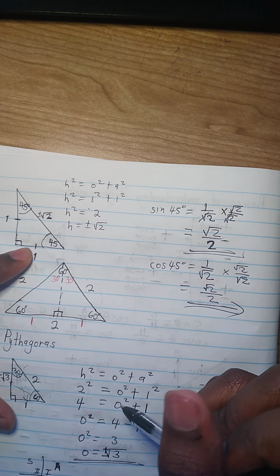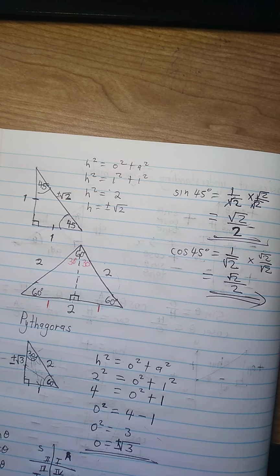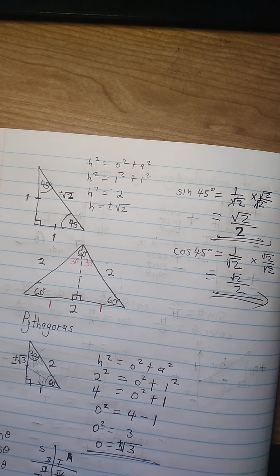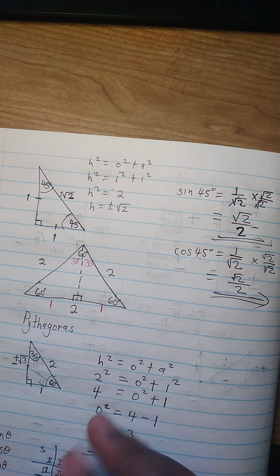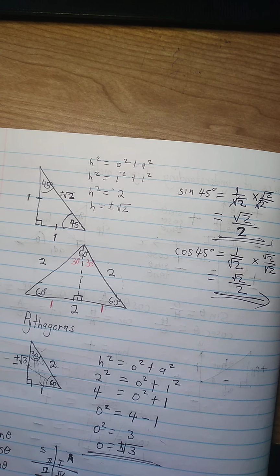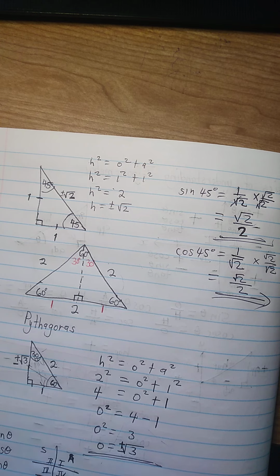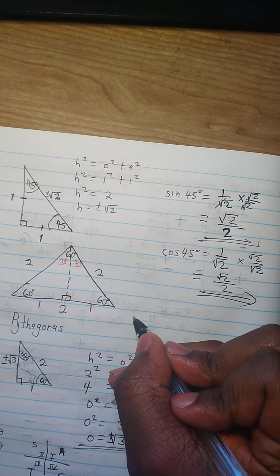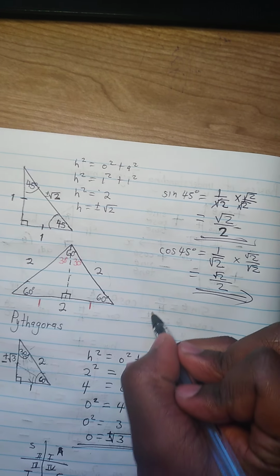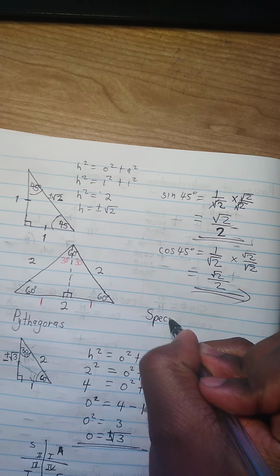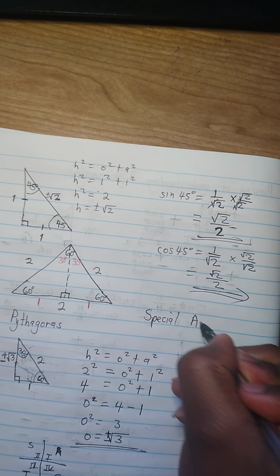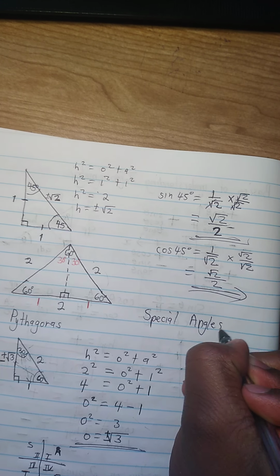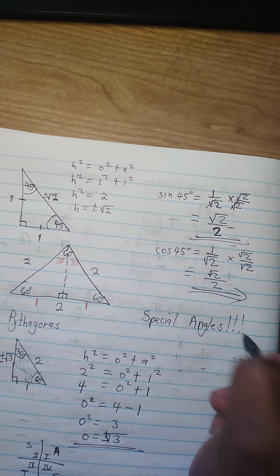That's how basically everything is found. These are just the basic special angles. That's how they were found.